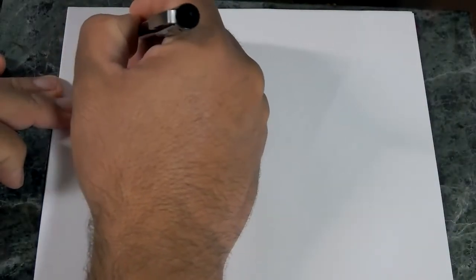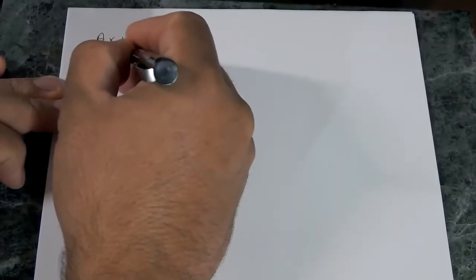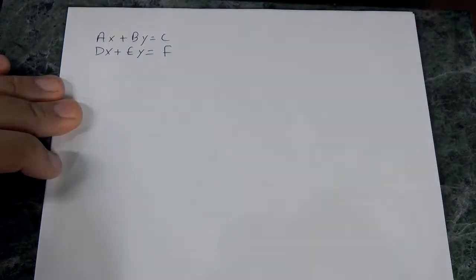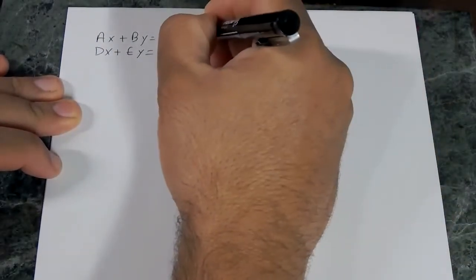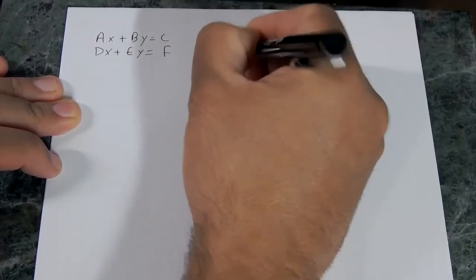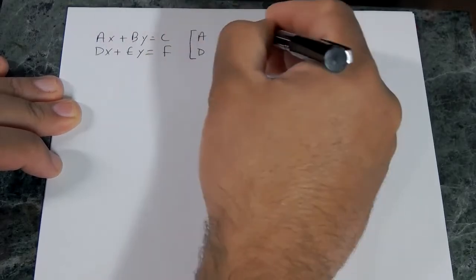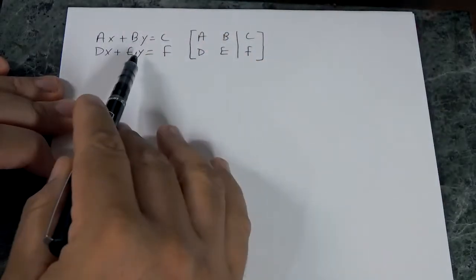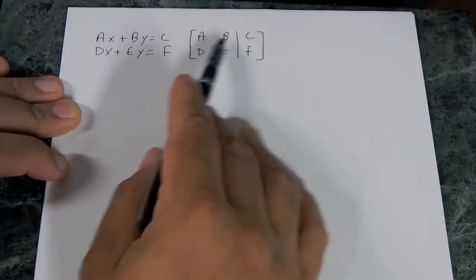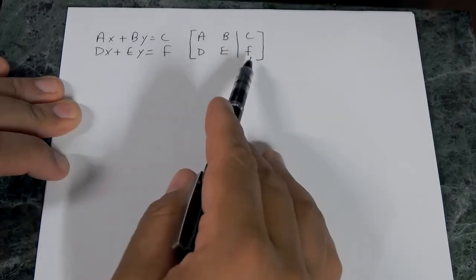Imagine we have this, ax plus by equals c, and let's say dx plus ey equals f. We can say its augmented matrix is a, b, d, e. We're going to put a line here. It could be a dashed line, and c, f. So for a system of two equations, we have a 2 by 3 matrix. And this is how it is. We will always take the coefficients, and these are our answers. After the line are the solutions.